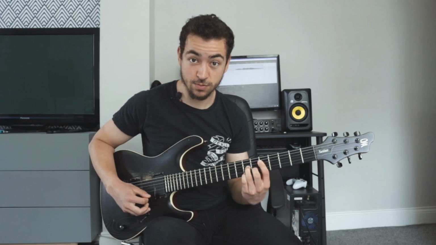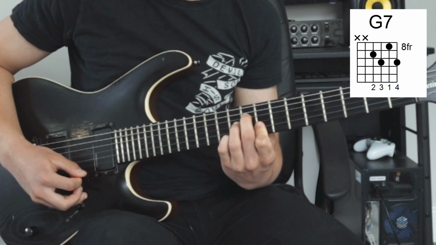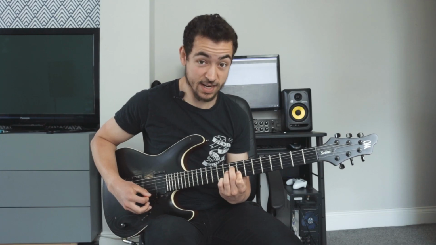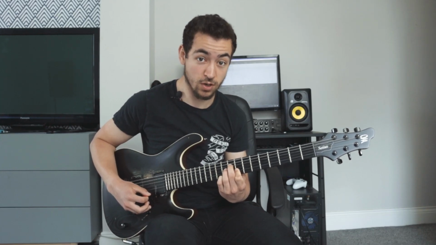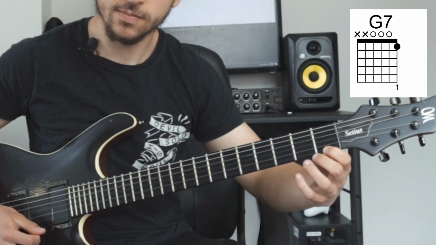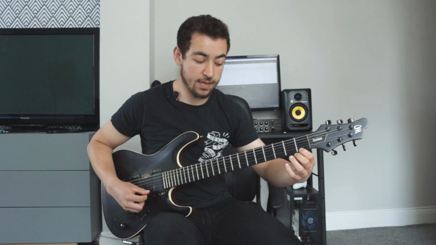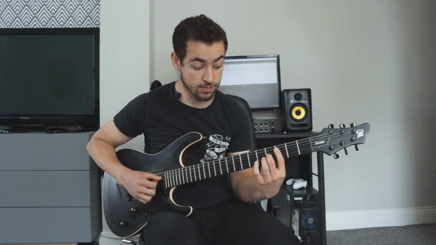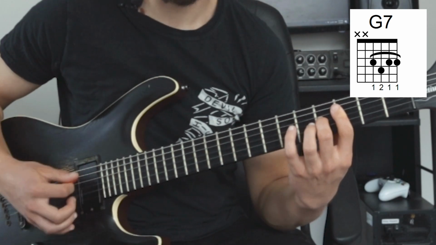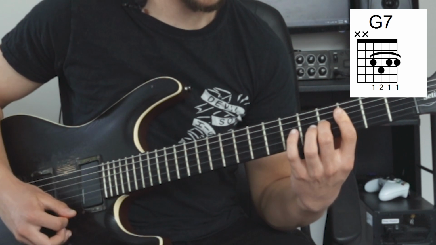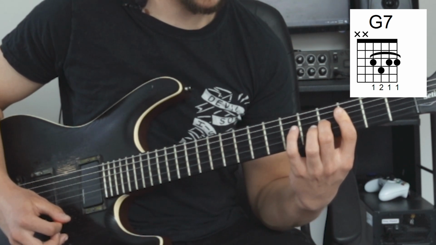The first inversion would look like this. Then the second inversion, drop 2 voicing, would look like this. And then the third inversion, drop 2 voicing, would look like this. So there you have it, 12 different drop 2 shapes to try out. So in the future videos, I am going to go over drop 3 voicings, drop 2 and 3 voicings, and drop 2 and 4 voicings.